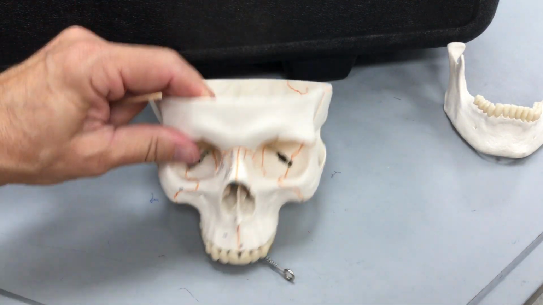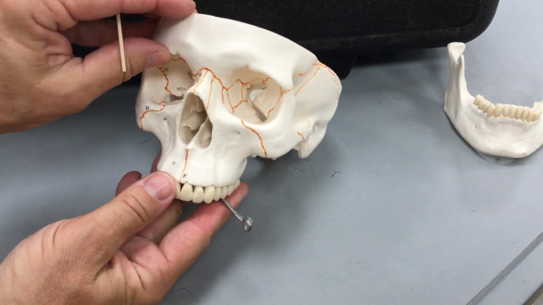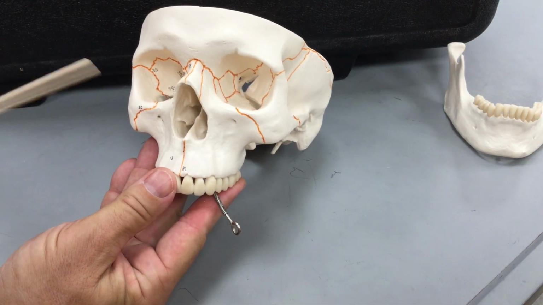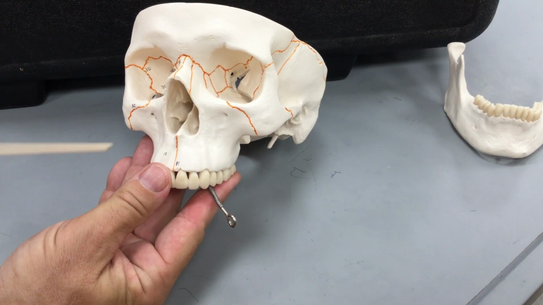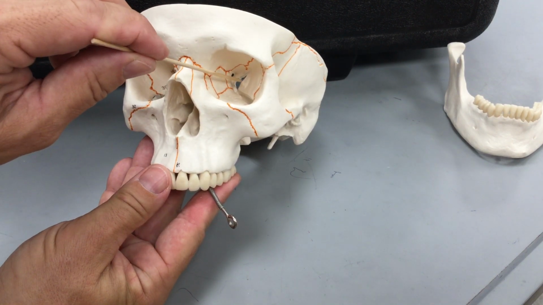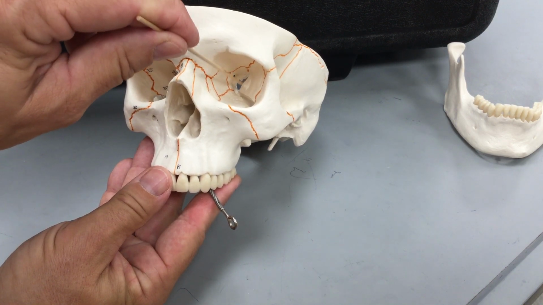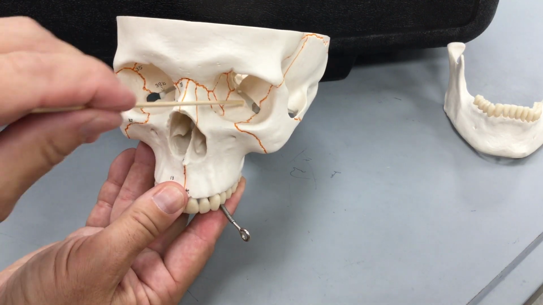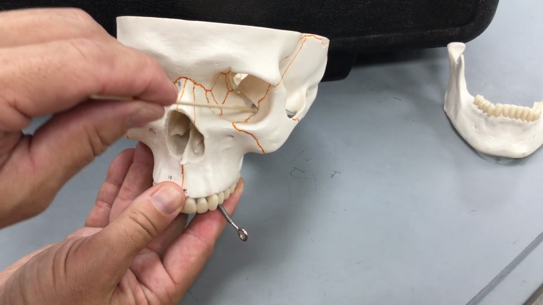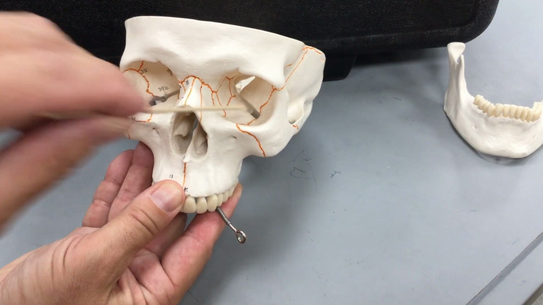The next foramen are foramen in the orbit. So once we look in, we're going to see two slit-like foramen known as fissures. So this upper fissure right here is the superior orbital fissure. I'll tilt it a little bit. This is the inferior orbital fissure. And superior orbital fissure, inferior orbital fissure.